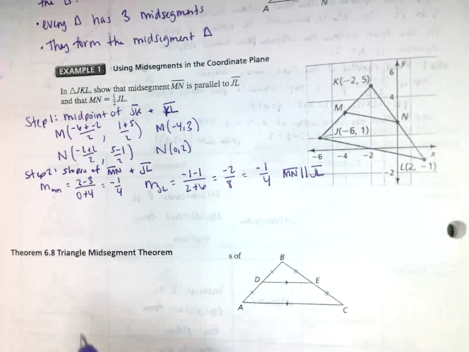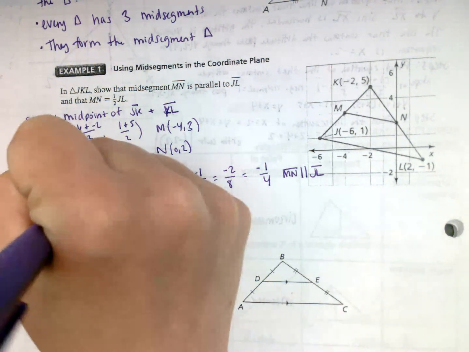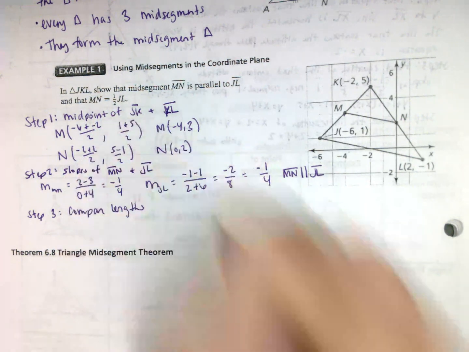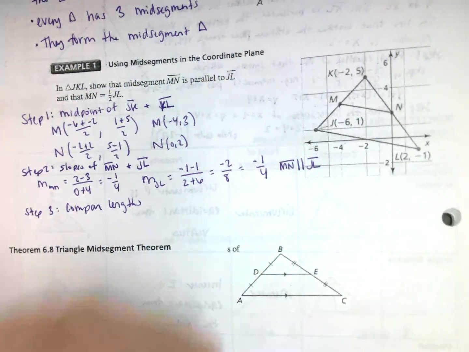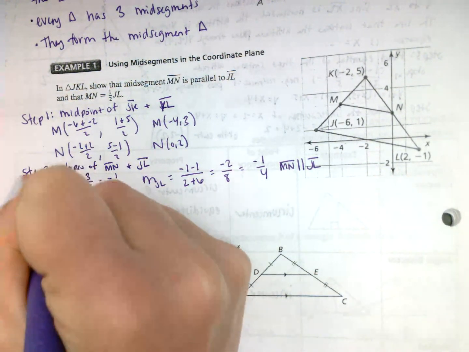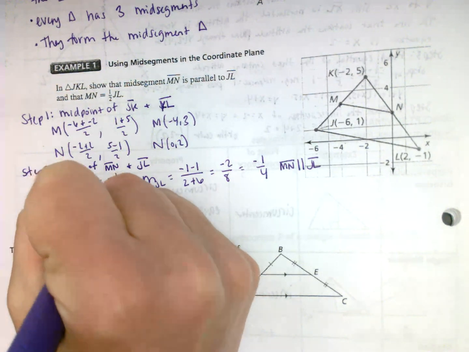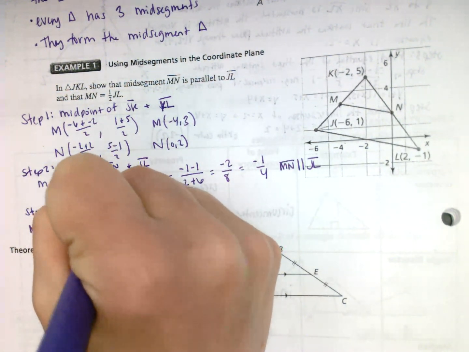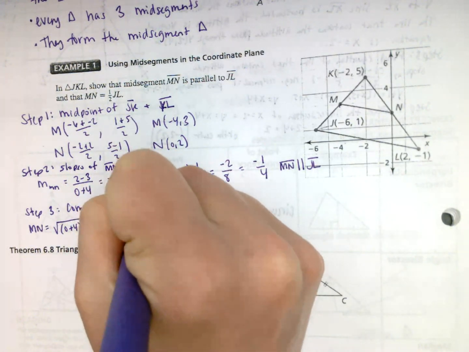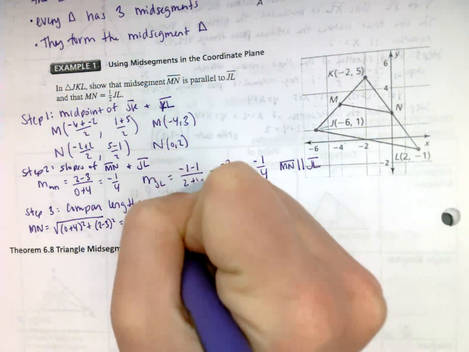Okay, so then we have step 3, we're going to compare lengths. From M to N, the distance formula is going to be 0 minus -4 becomes +4 squared plus 2 minus 3 squared, which is equal to 16 plus 1, which is the square root of 17.